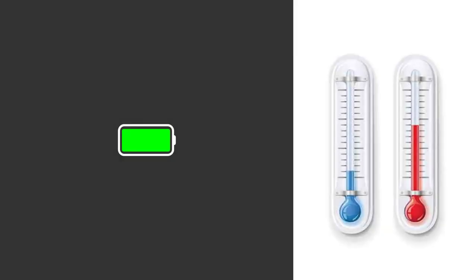And the last, avoid using your phone at extremely low or high temperatures. In such conditions, the battery runs down several times faster. And that is all for now.